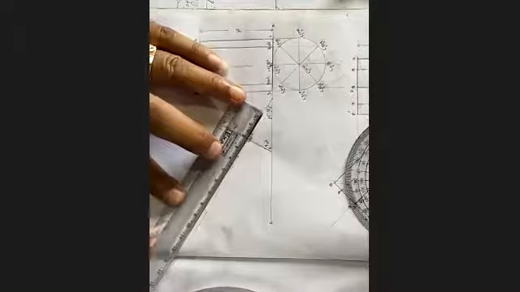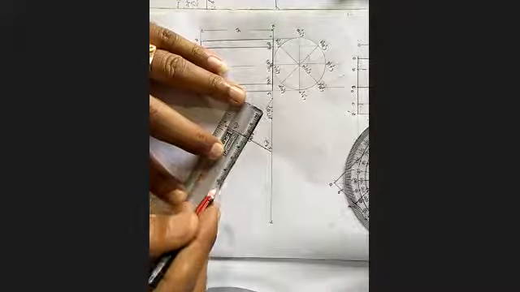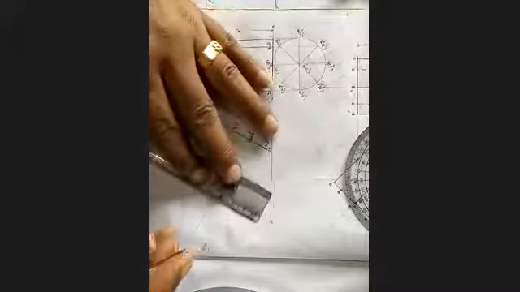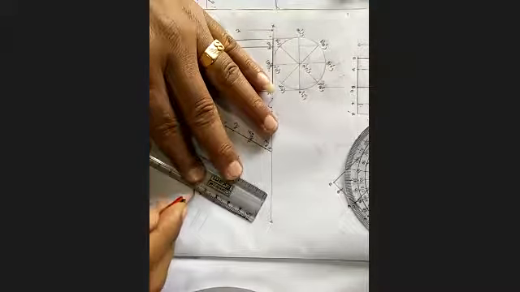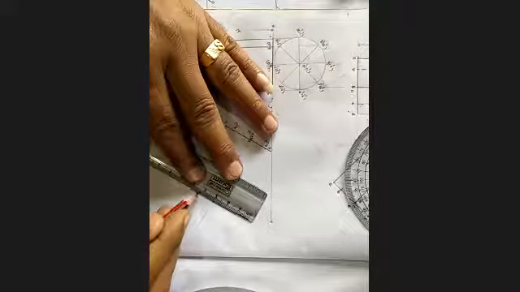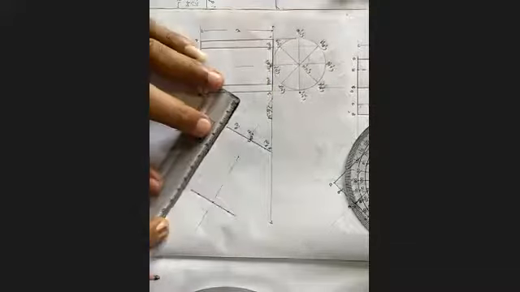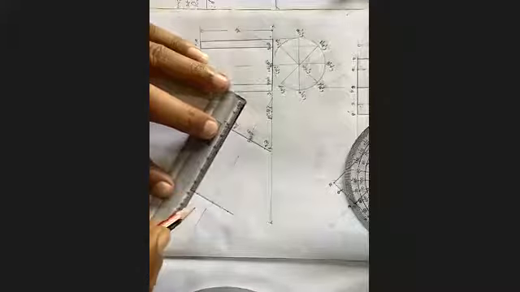Next, 55 mm, same procedure. See that. Measure 55 from here: 1, 2, 3, 4, 5, 55. How much? 20 up, 20 down. 14 from this side, 14 from this side. Same object, parallel lines.